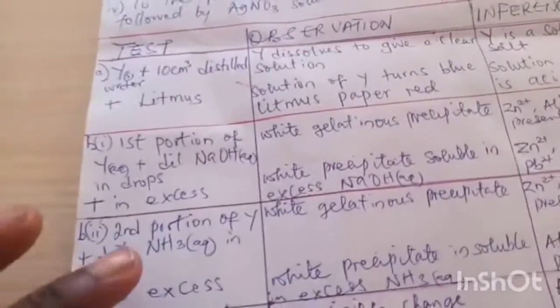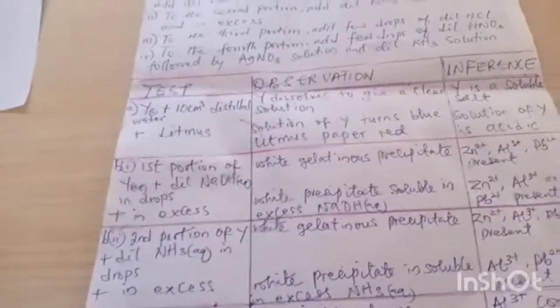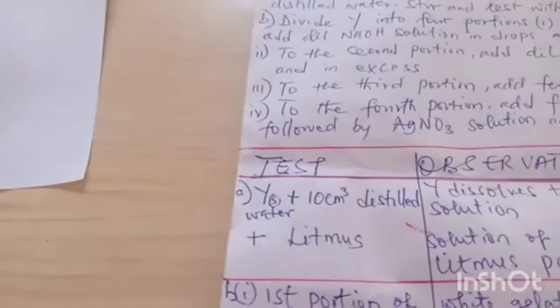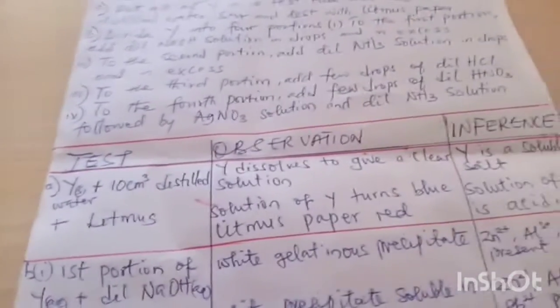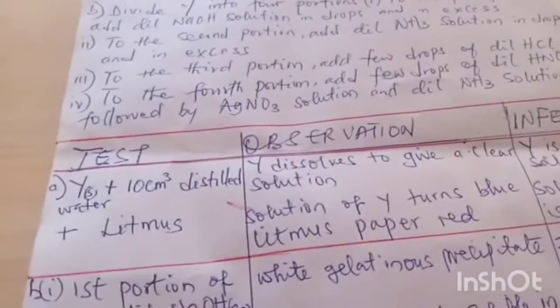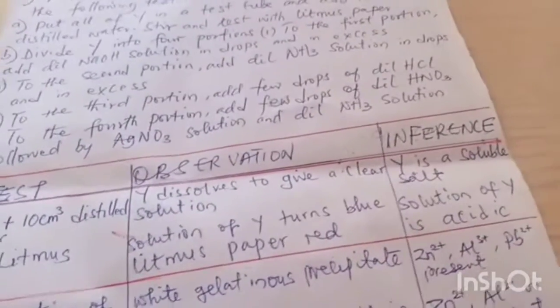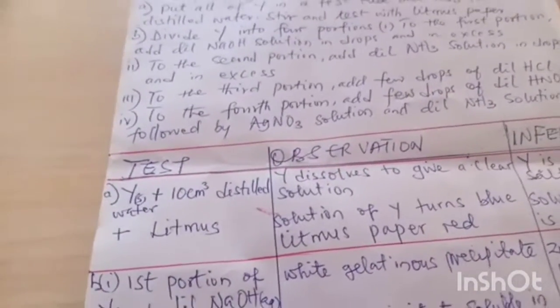Okay, as usual, we have our table of observation with 3 columns. So here we have the test, and then the observation, and here we have the inference. So A, we have Y solid plus 10 cm³ of distilled water. When we do that, Y dissolves to give a clear solution. So what is the inference? Y is a soluble salt. Any salt that dissolves to give a clear solution is a soluble salt.